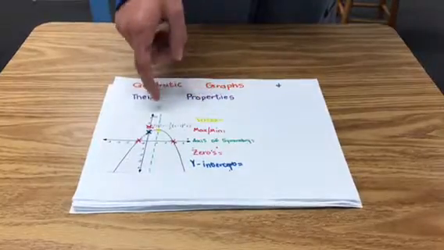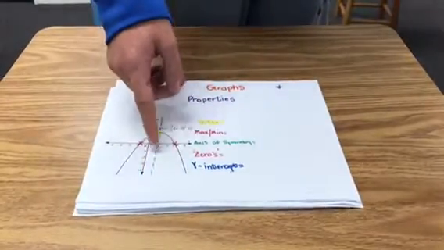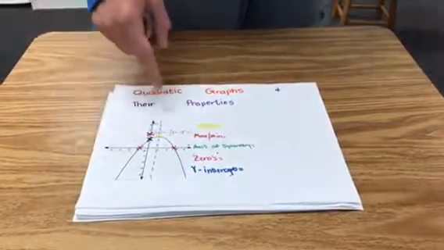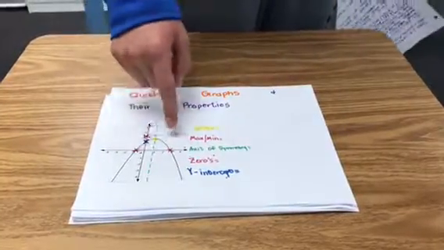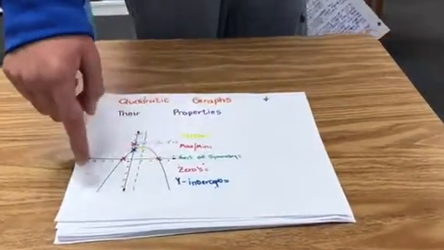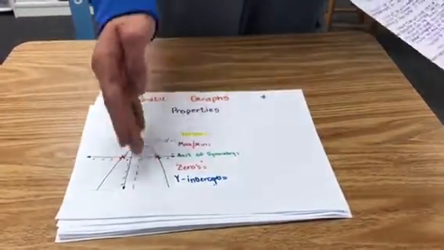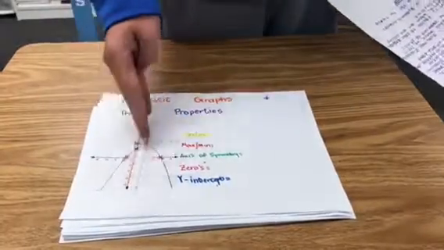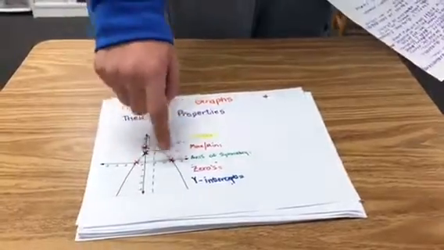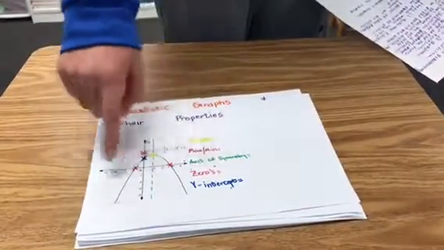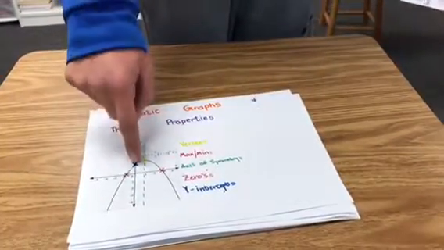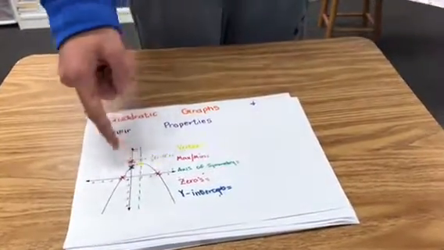The vertex is where your parabola turns, right at the very middle here. The maximum or minimum is the maximum height of your parabola. The axis of symmetry is the very middle line that goes right down the center of your parabola. Zeros are where it crosses the x-axis, and your y-intercept is where it hits the y-axis.